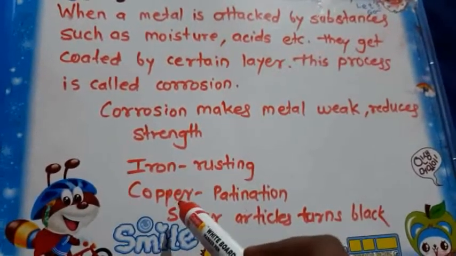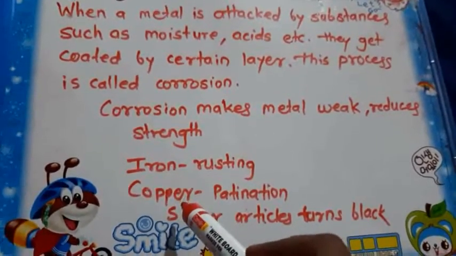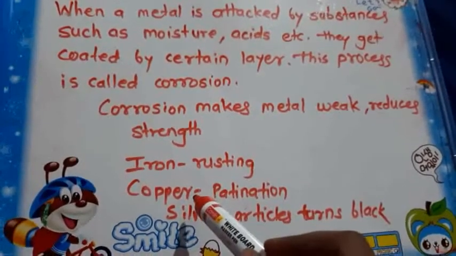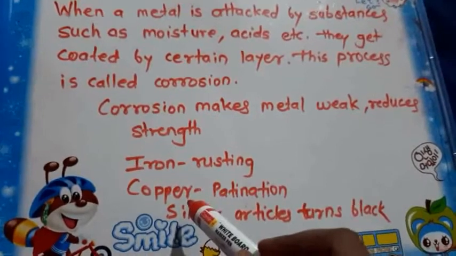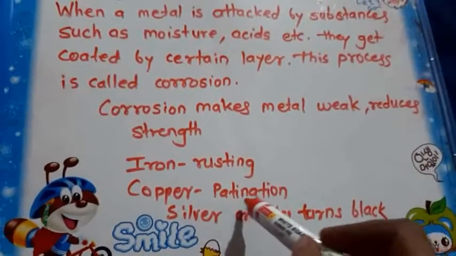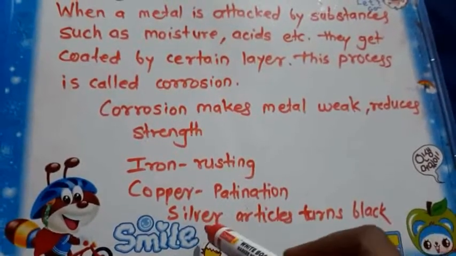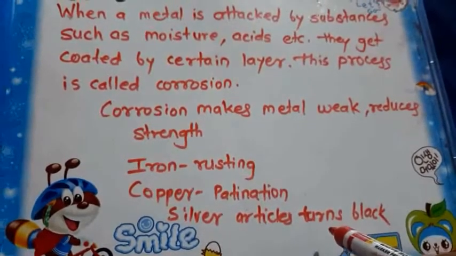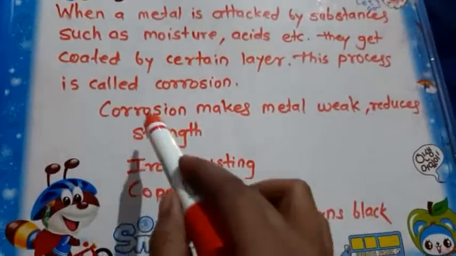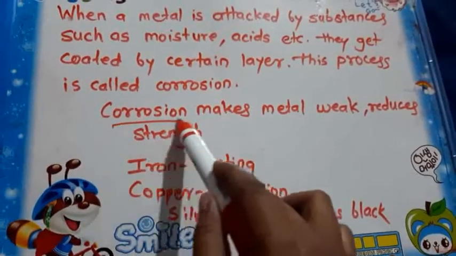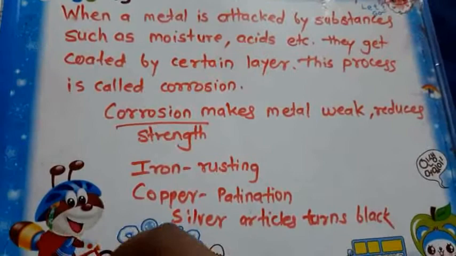Like that, with a copper utensil, you have seen that after a few days or after exposure to moisture, copper is coated by a green colored layer. That process is called patination. Silver articles become black after exposure to the environment. So this corrosion process is making metals weak.